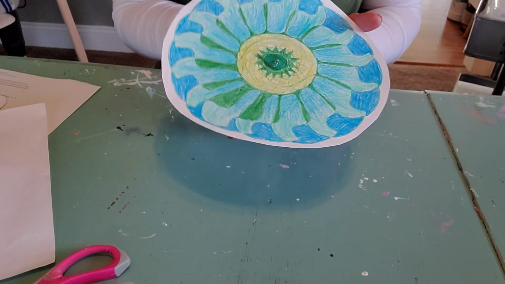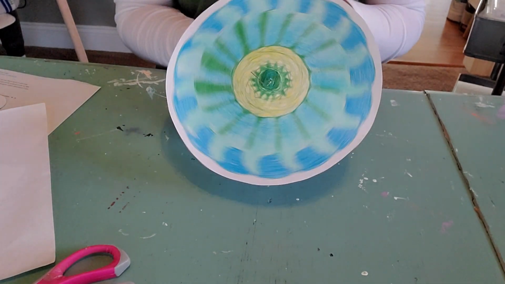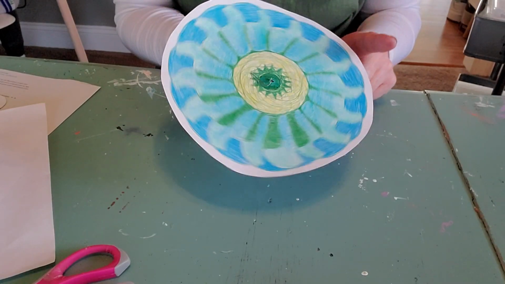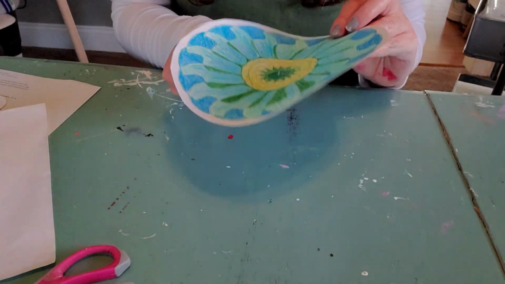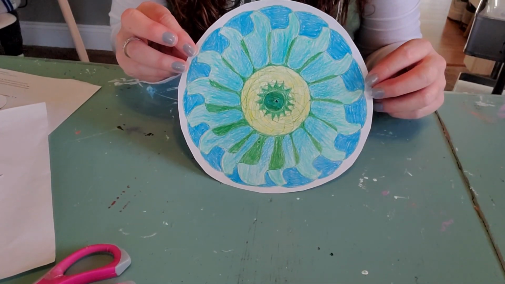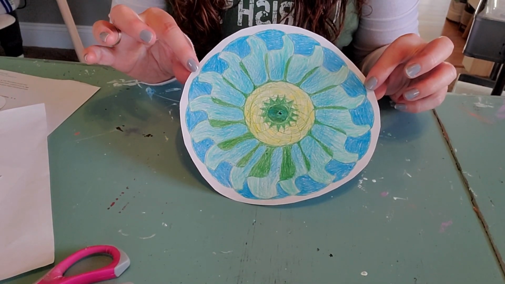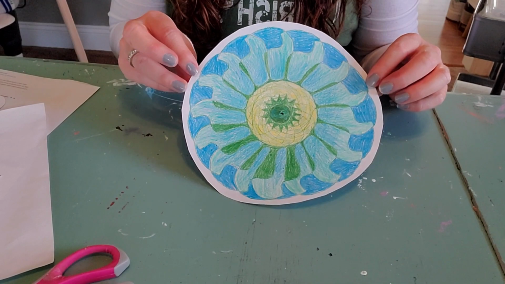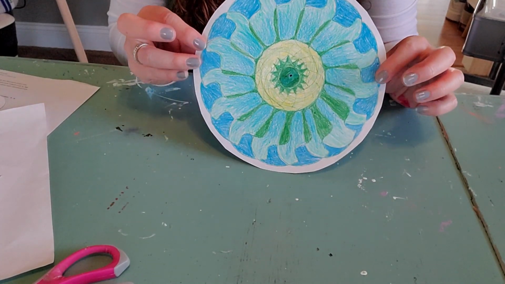Cool, look. Whoa. Cool. So fast. Now, if you had old CDs that were damaged, you could do a mandala on it with a Sharpie and color it in Sharpies. That would look really cool, or you could do it with paint. So I hope you had fun with this activity.